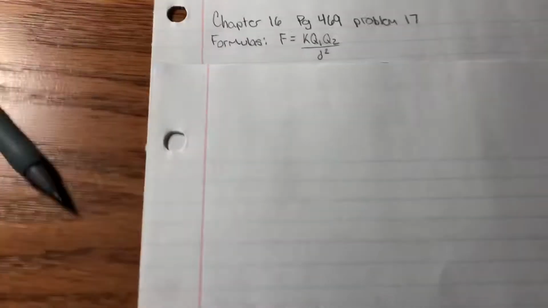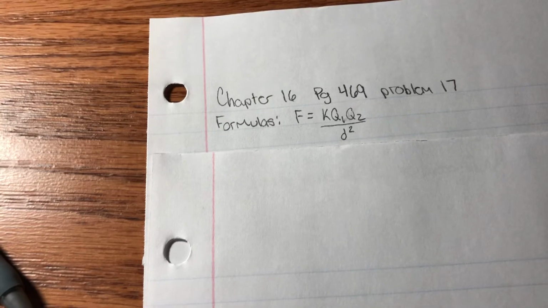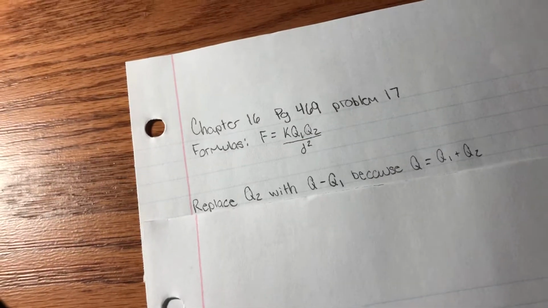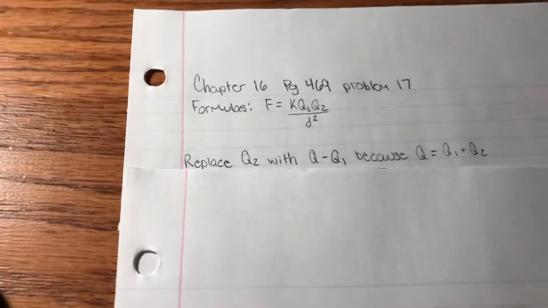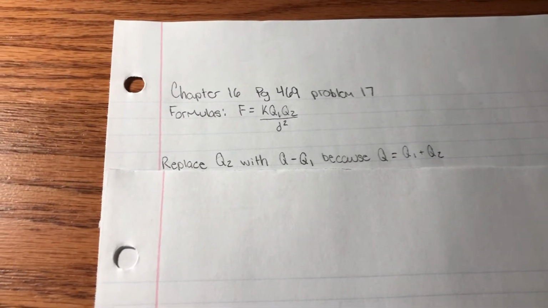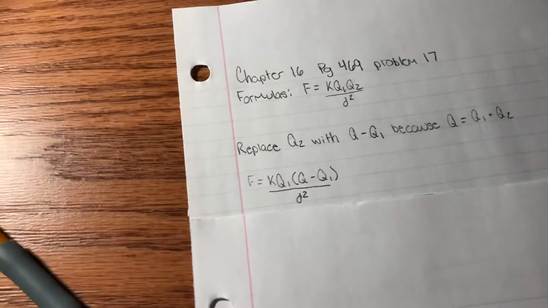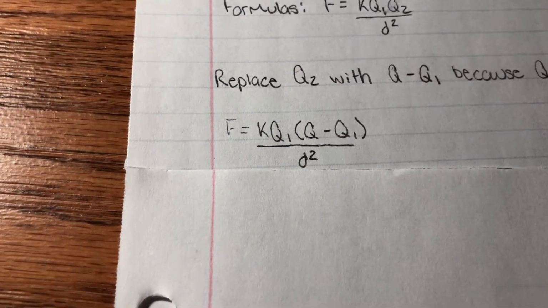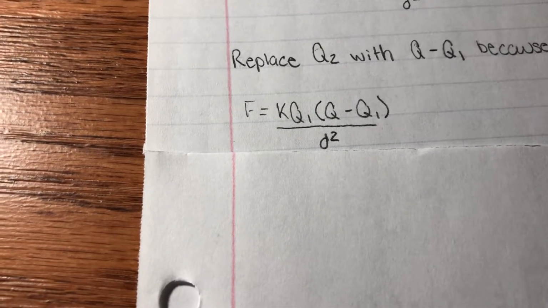We will start with the formula F equals K Q1 Q2 over D squared. We are then going to replace Q2 with Q minus Q1, because the total Q equals Q1 plus Q2. We then receive this formula, which is F equals K Q1 times (Q minus Q1) over D squared.